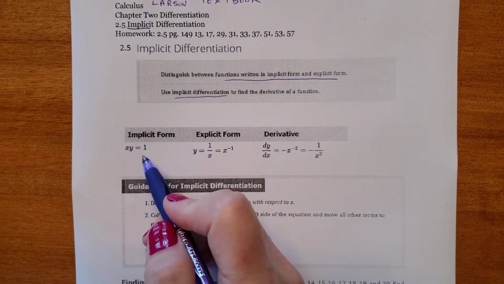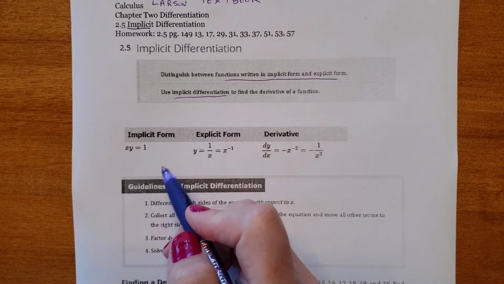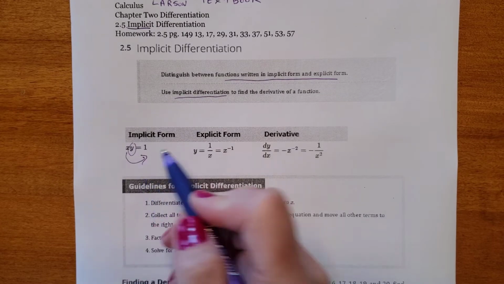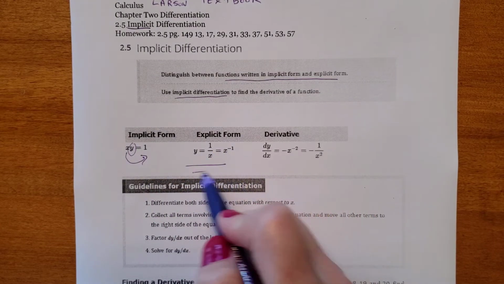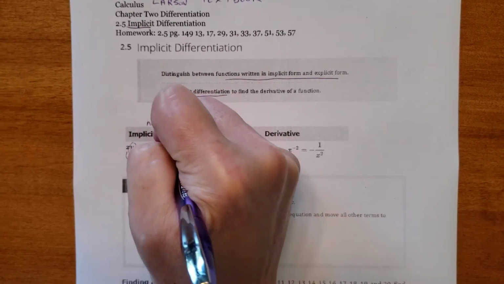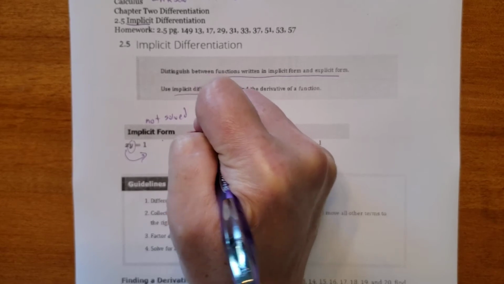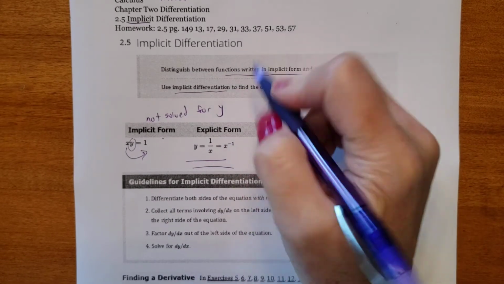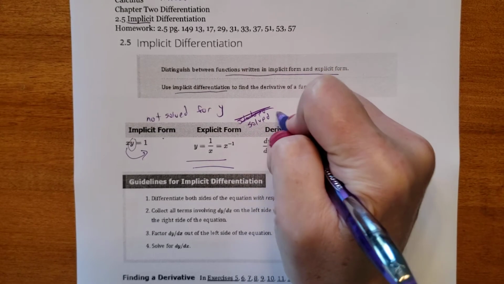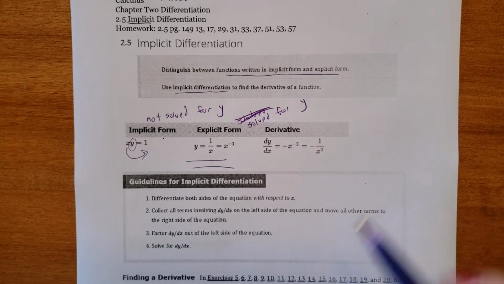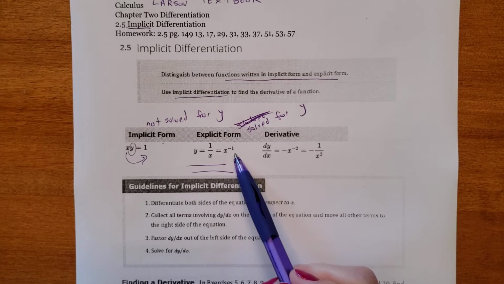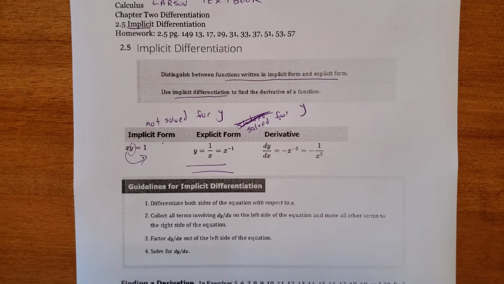So this is the explicit form. The explicit form is when we take this equation and we solve it for the letter y. So get rid of the x, divide by x. This is the explicit form. Implicit is not solved for y. Explicit is solved for y. And then once it's solved for y, this one right here, 1 over x, float it up, make it a negative, and then you can take the derivative of it pretty quickly.